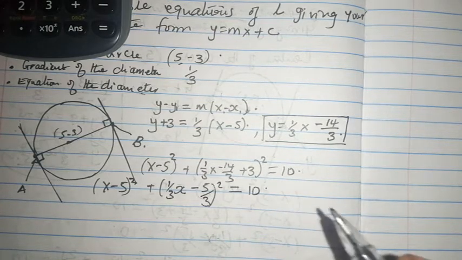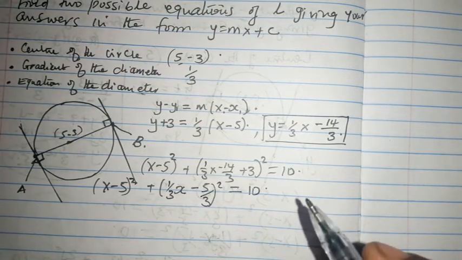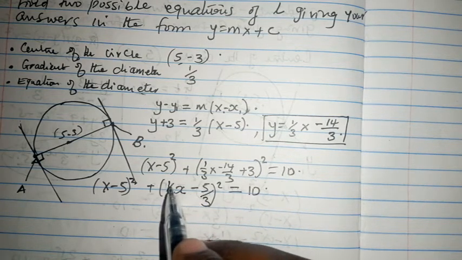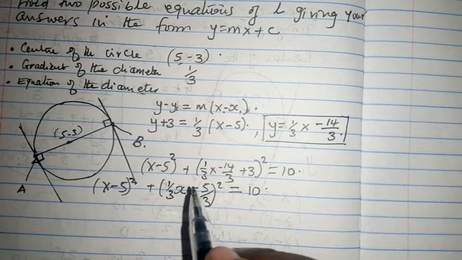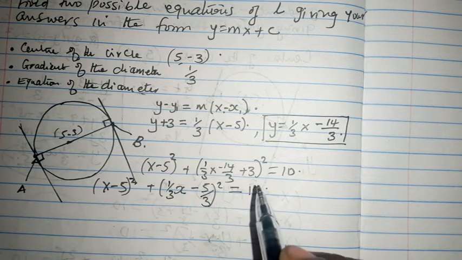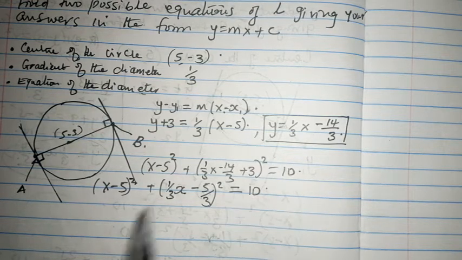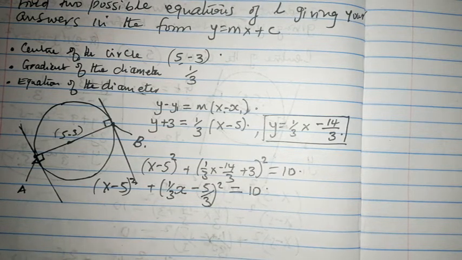The reason why we have done it that way is so that we can substitute y to be left with only one unknown, and then once we have its value, we can substitute in any of the equations to get the other. Expanding this, we definitely have something to do with the x squared. We are expanding now this.